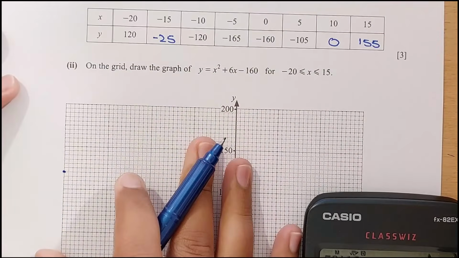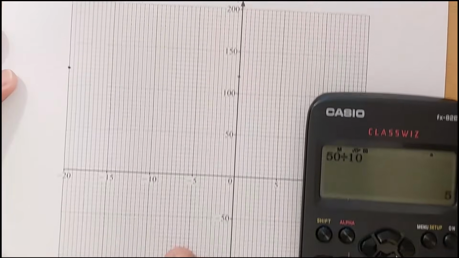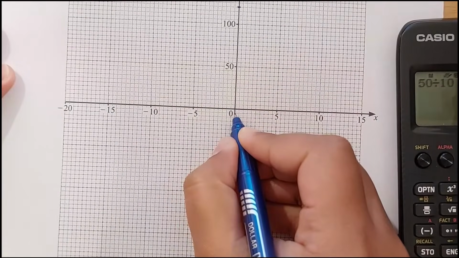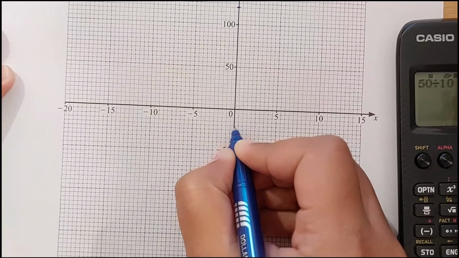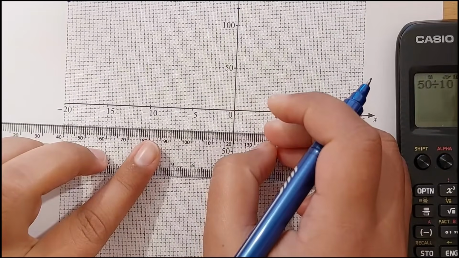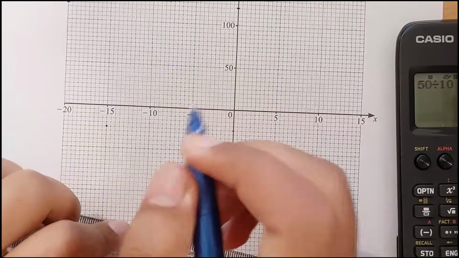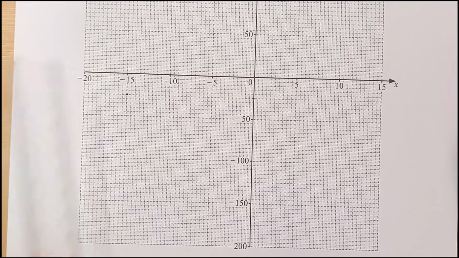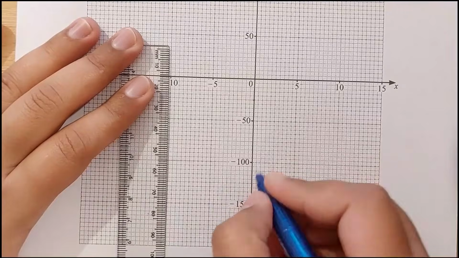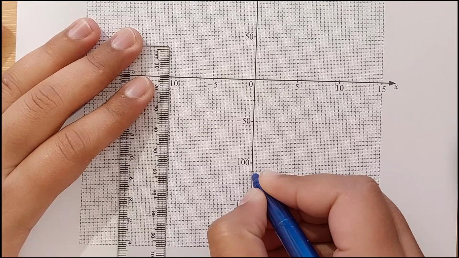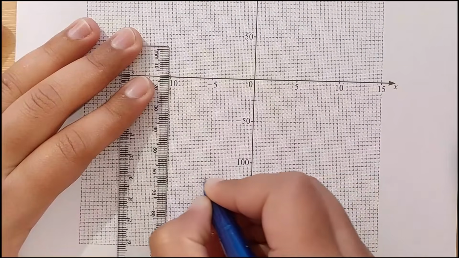Now the next point is minus 15 and minus 25. When x is minus 15, y is minus 25 downward. So each block is 5: 5, 10, 15, 20, 25. So 25 for minus 15, this point. Okay, for the third point, minus 10, it is minus 120. For minus 10 downward, it is minus 120. This is minus 10. Minus 120 is again 105, 110, 15 and 20.